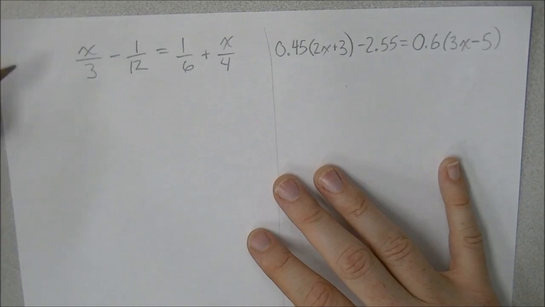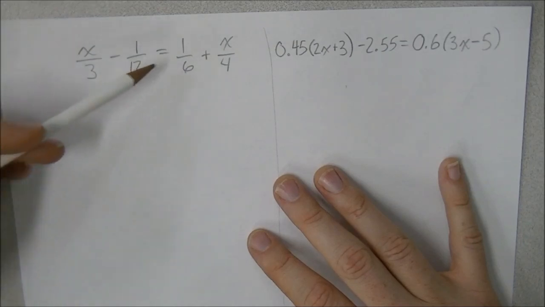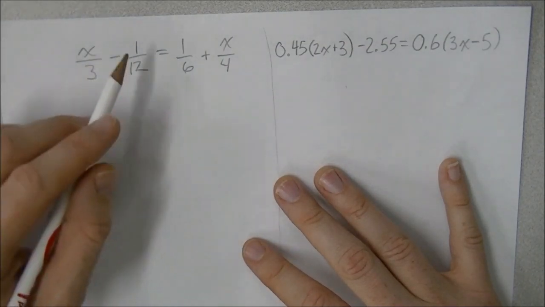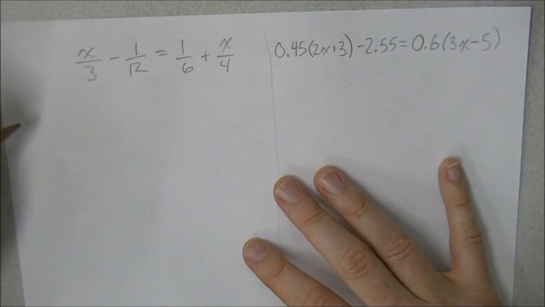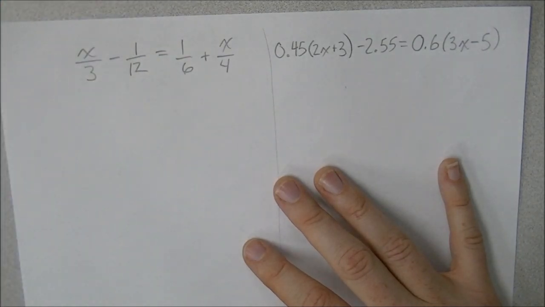So with fractions, a thing that you could do is multiply the whole equation by the common denominator. In this case, that would be 12, because 3 goes into 12, 6 goes into 12, and 4 goes into 12. If you multiply the whole equation by that, so every single term, then you will get an equation without fractions, and that might be easier to work with. So that's one thing that we could do. Or we could just do the equation exactly the way we did before and not freak out about the fractions.